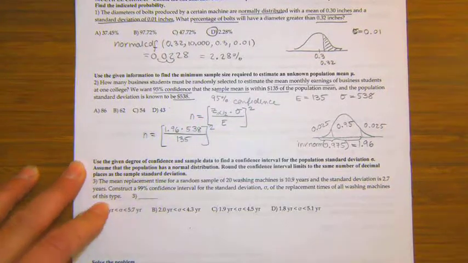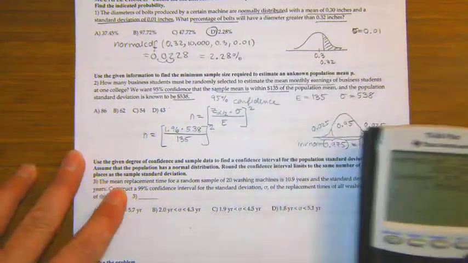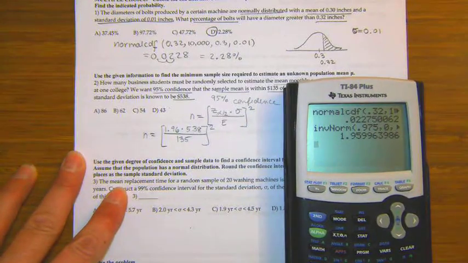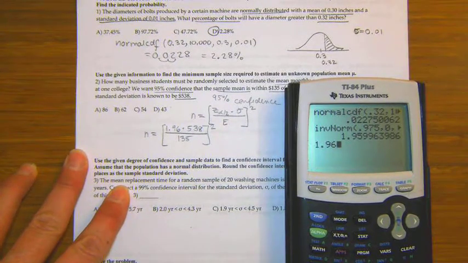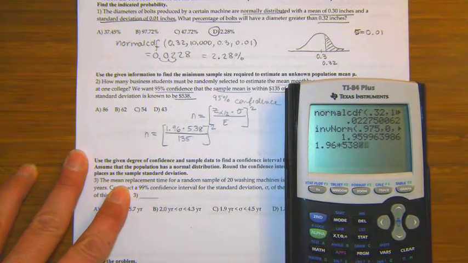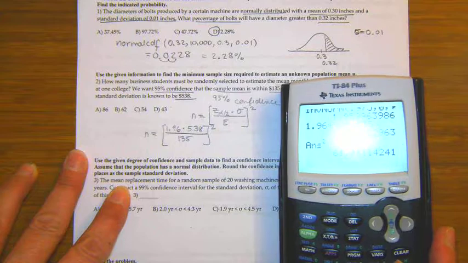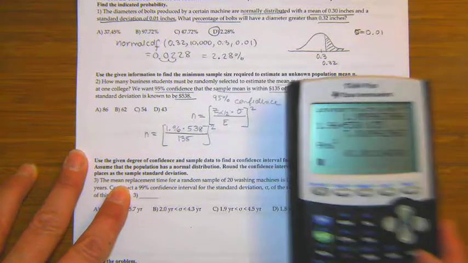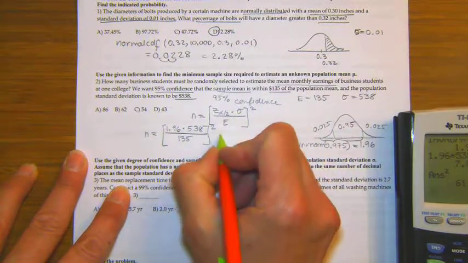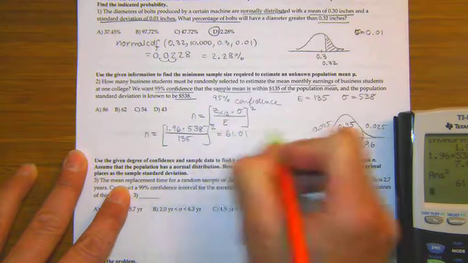And also remember, for sample size, this is the only formula where we always round up, unless it tells us to round. So look out in your homework how it says. So 1.96 times 539 divided by 135, and then that number squared is 61.01. And even though it's super close to 61, you still round it up, and the answer is 62.